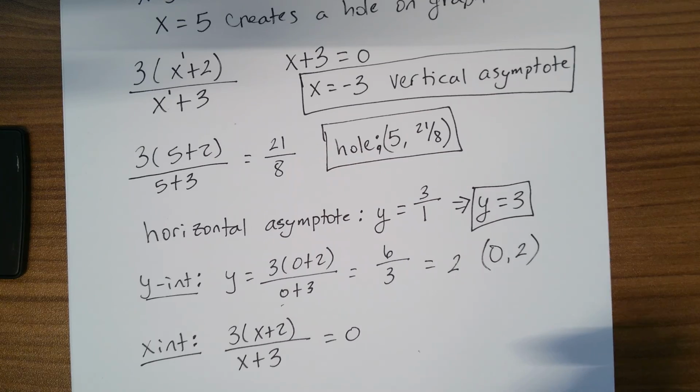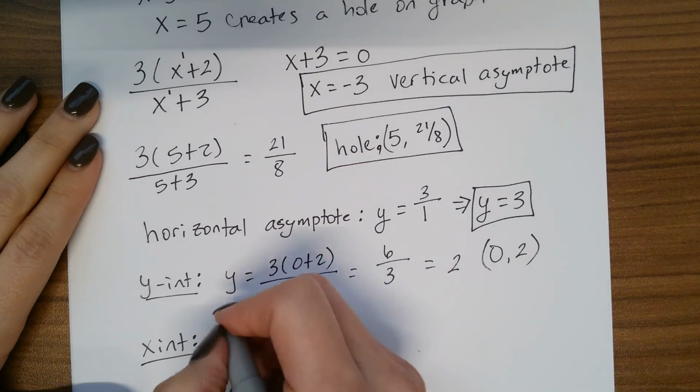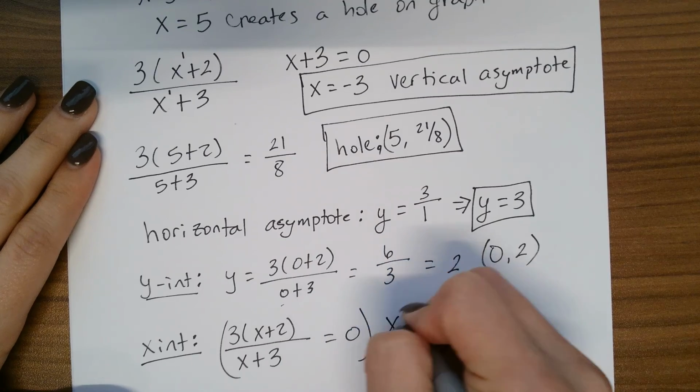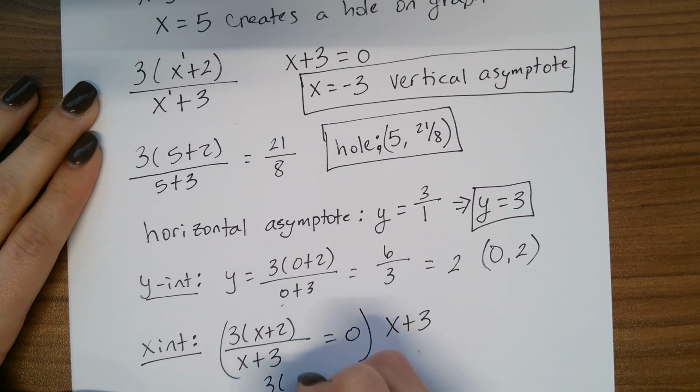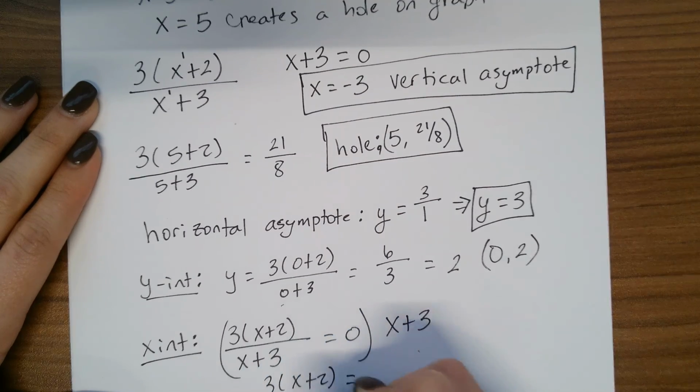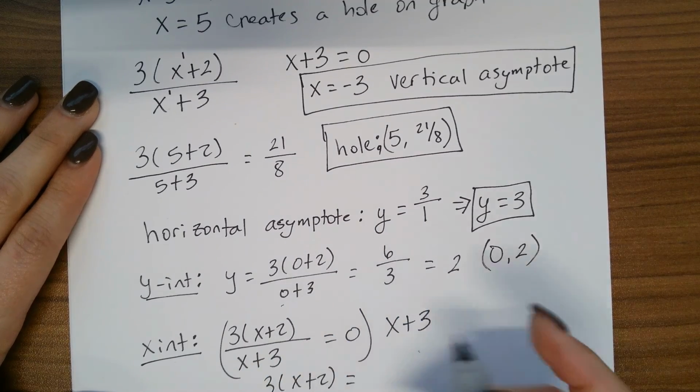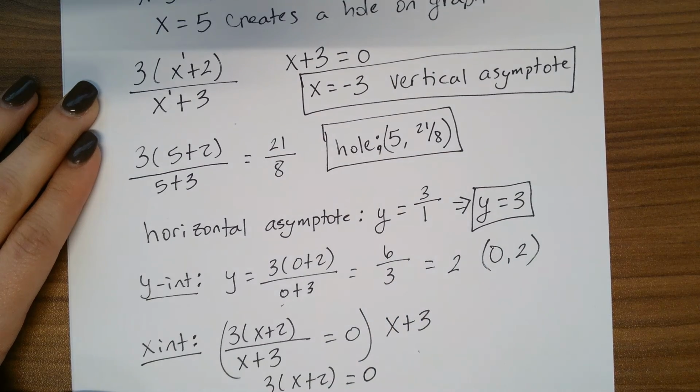My common denominator here would be x plus 3. So I multiply both sides by x plus 3. On the left, my x plus 3's would cancel out, leaving me with 3 times x plus 2 equals 0 times x plus 3, which is just 0. Divide both sides by 3.